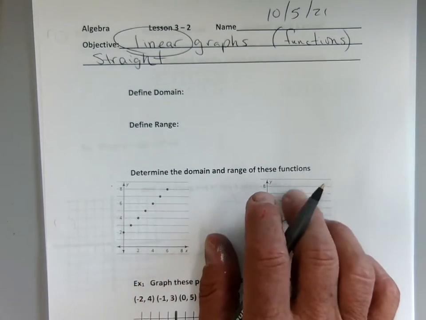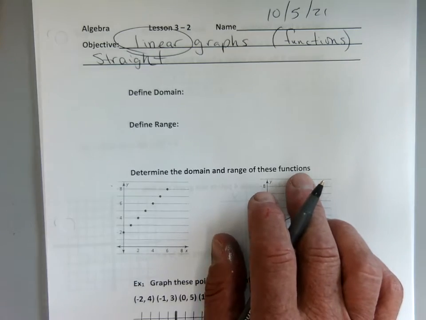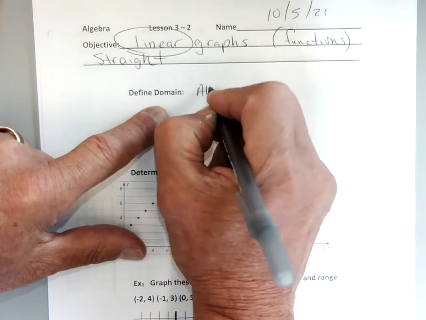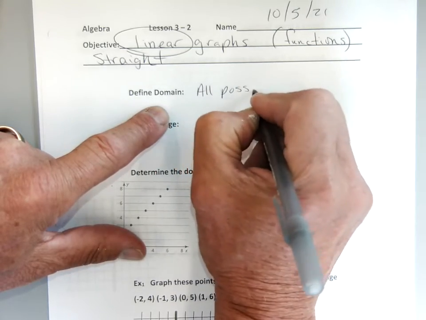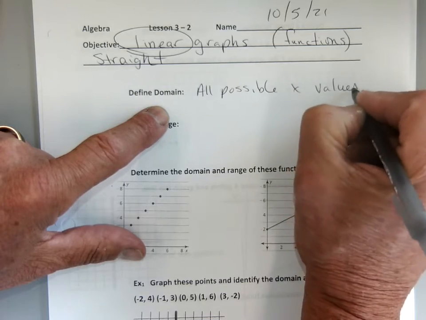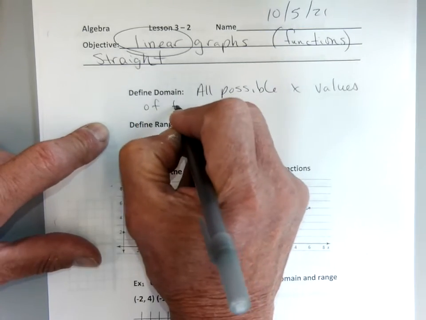Now domain. Domain are all possible x values of the graph.